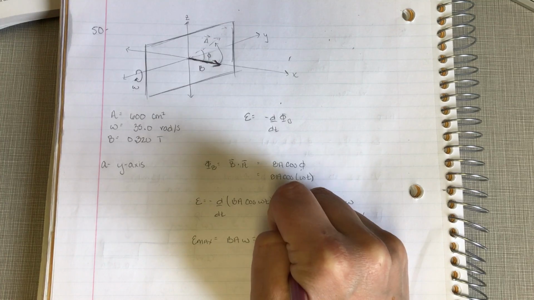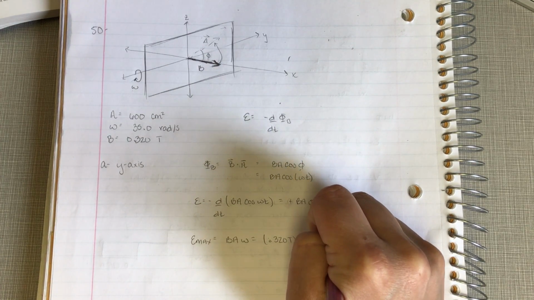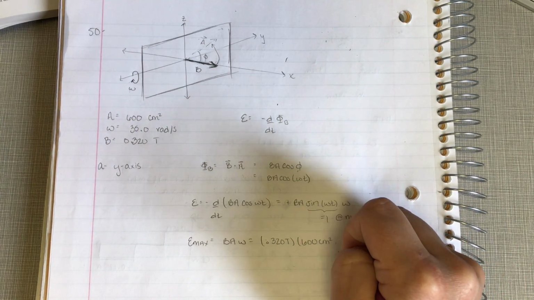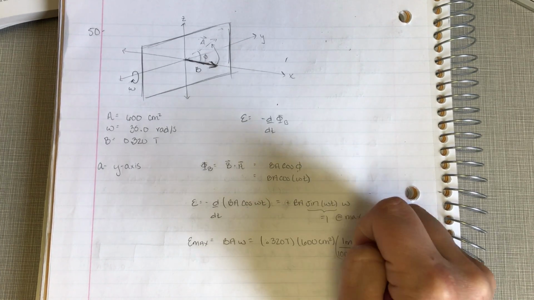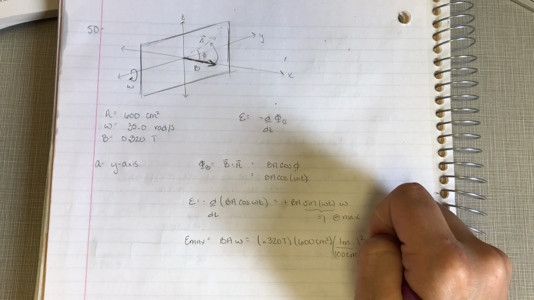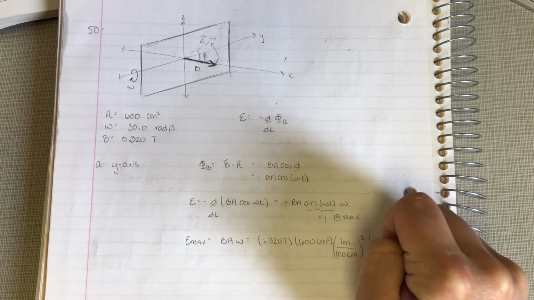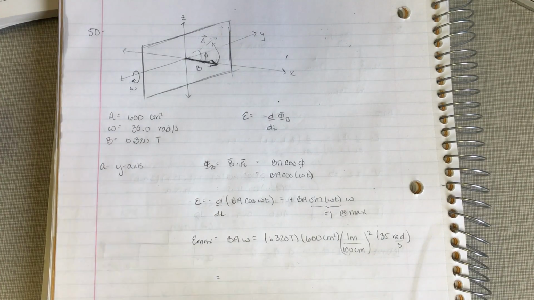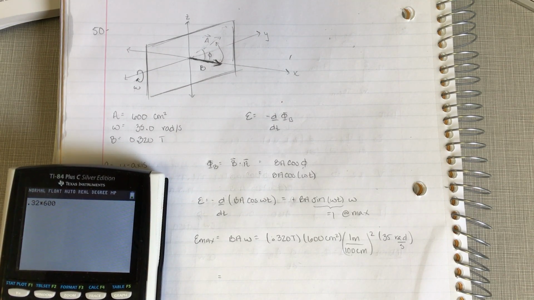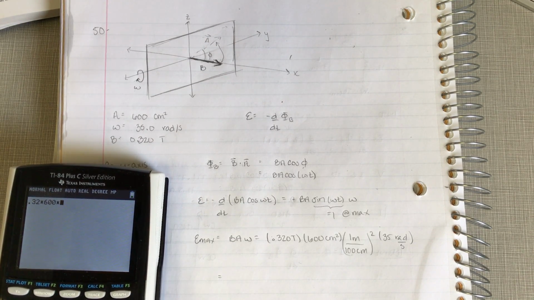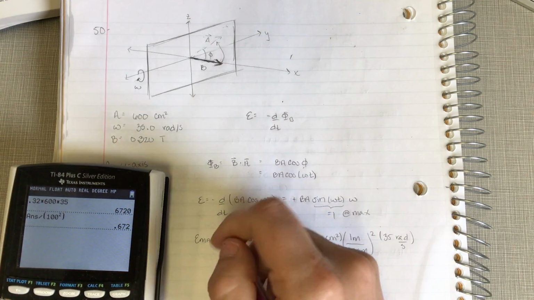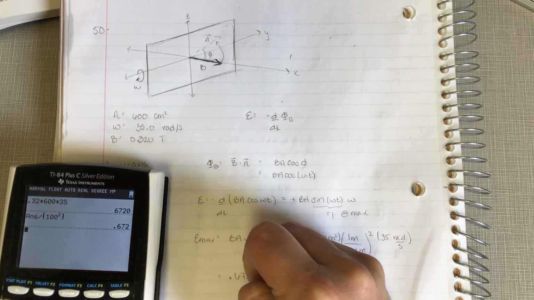So that's our 0.320 Teslas. Our A is 600 centimeters squared, but we need to convert that. So there are 100 centimeters in 1 meter, but you have to do it twice because it's centimeters squared. And then times our omega, which is 35 radians per second. So if we punch that into our handy dandy calculator, we have 0.32 times 600 times 35 divided by 100 squared. So that's 0.672 volts.